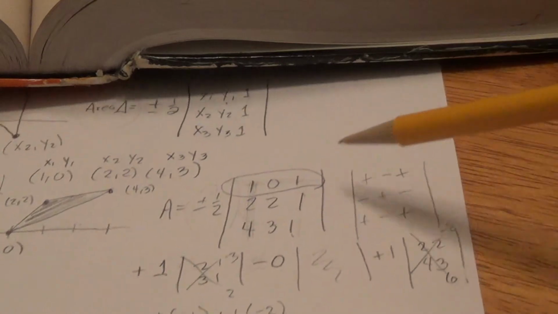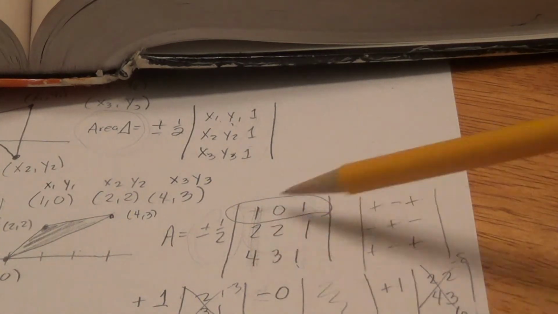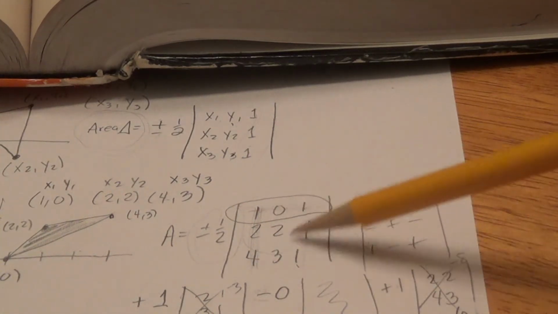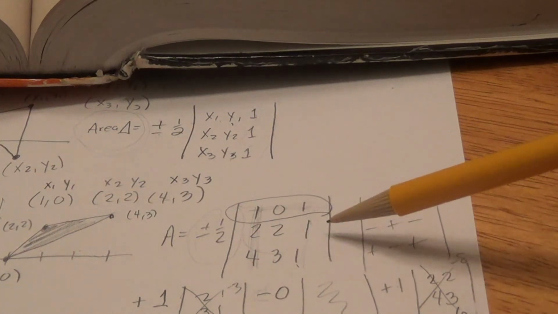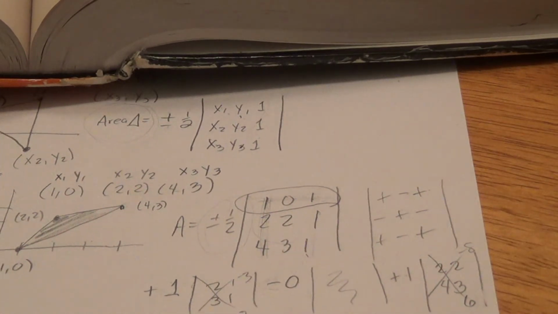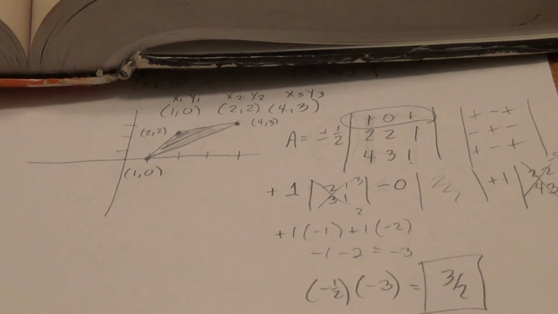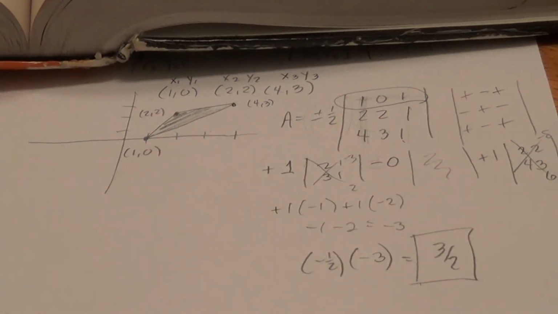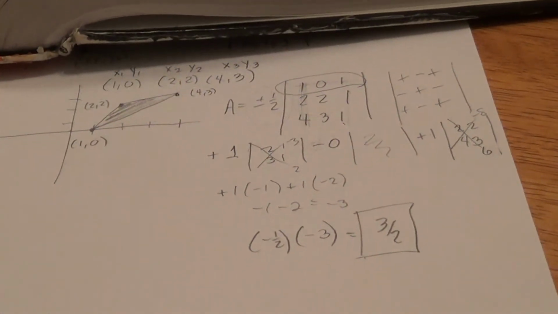If you want to do the determinant by repeating these two columns, you may do so. So I will give you some of those to practice tomorrow. So this was a short, sweet, neat lesson.